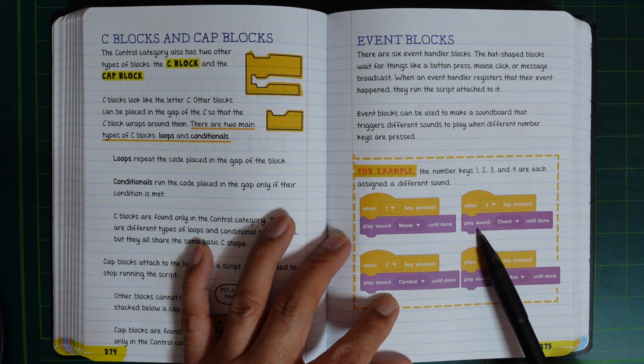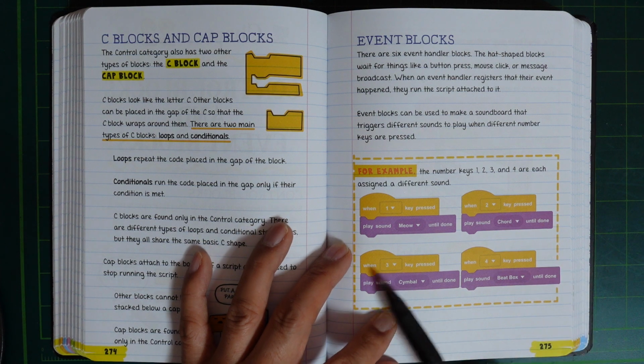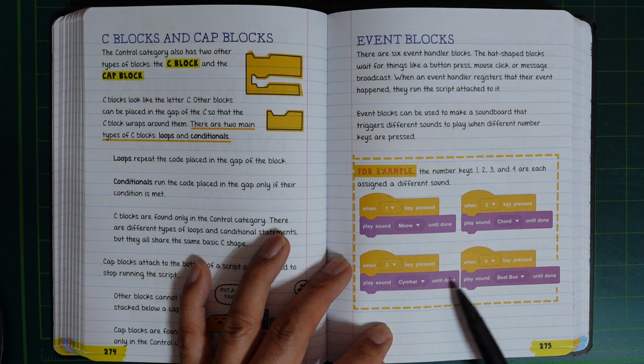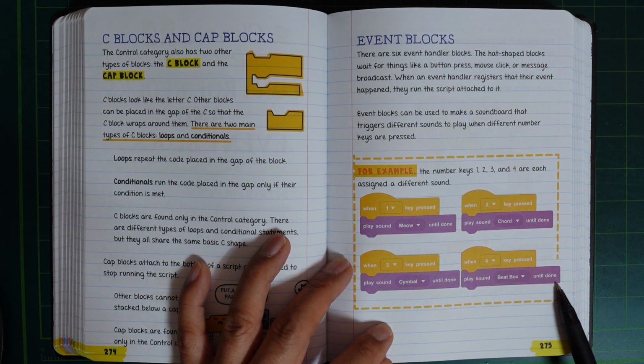Press key, play sound drums until done. Key press, play sound cymbal until done. 4 key press, play sound beatbox until done.